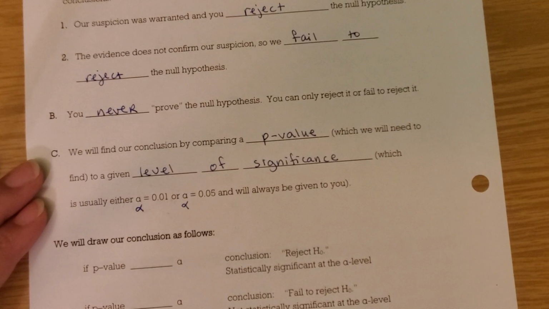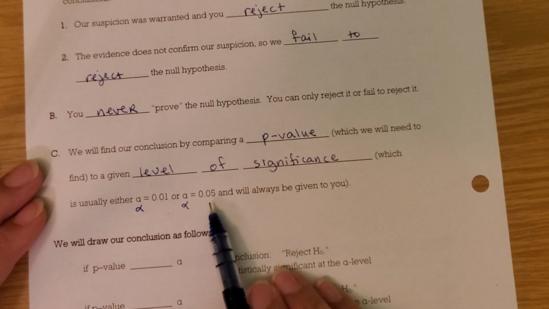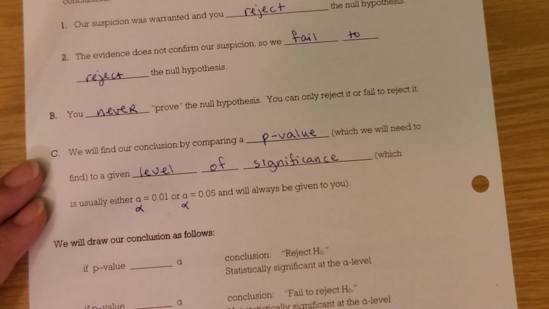And that's when we would say X bar is too different from the claim, so we're going to reject the null. Or you could use the 5% level, 0.05, in which case you would say, if there is less than a 5% chance of my sample mean happening, that is unlikely, then we will reject the null hypothesis.